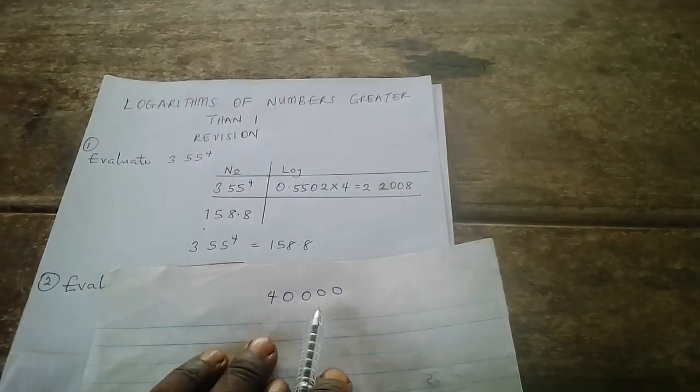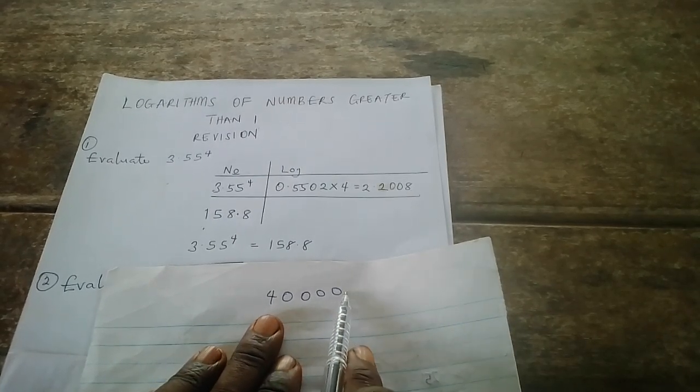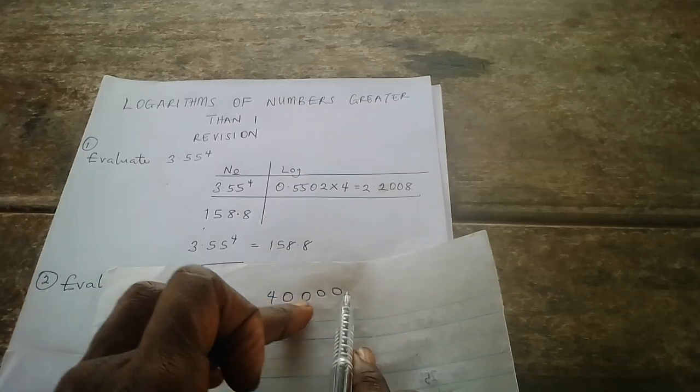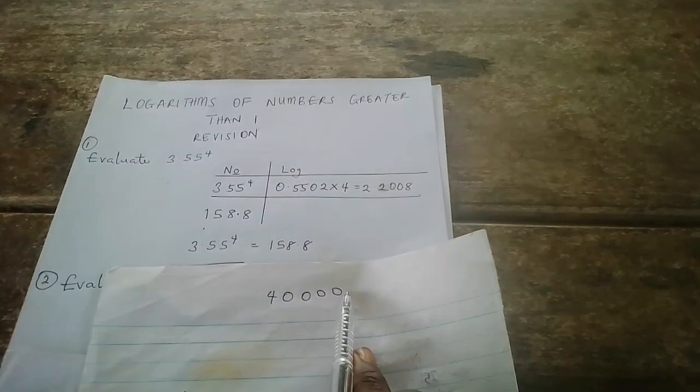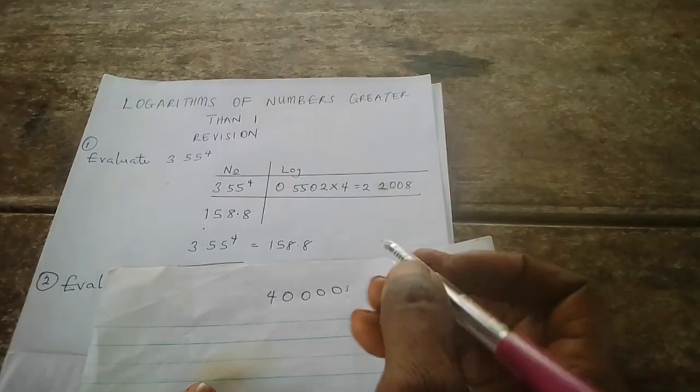Now, this is a whole number. The decimal point is after this whole number, so you move it back to the front, where you have a unit number before the whole number. You're having like 5 numbers before the decimal point, no? So that means you move your decimal point to have a unit number before the whole number.